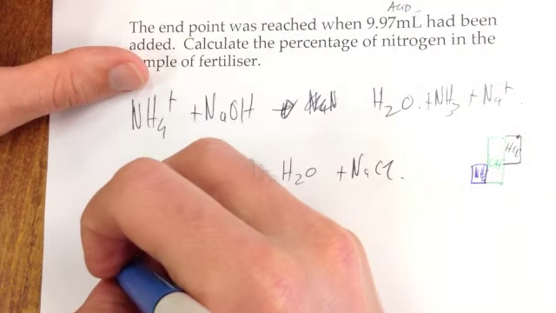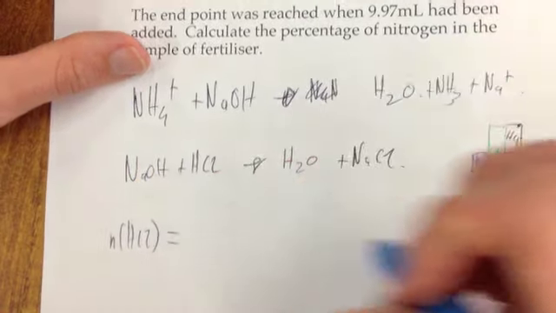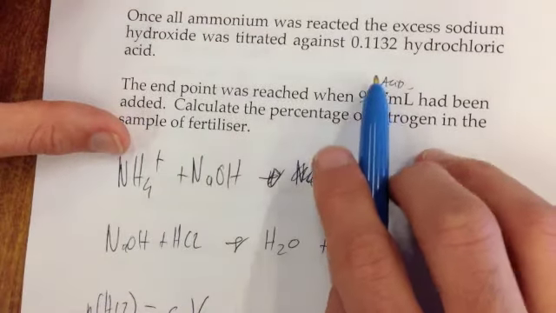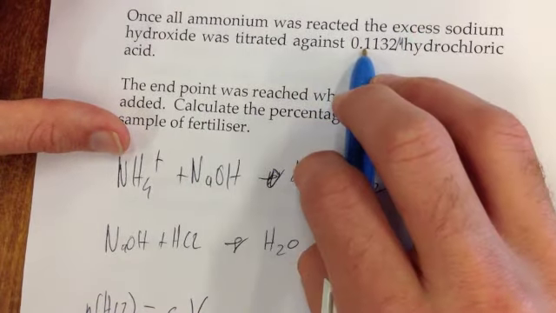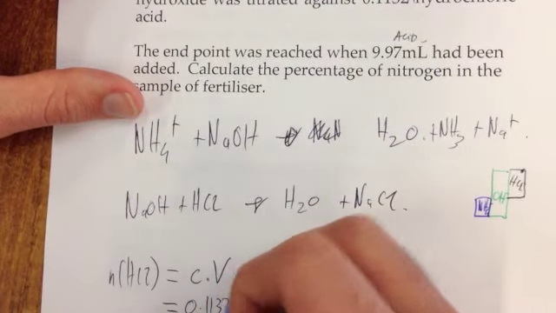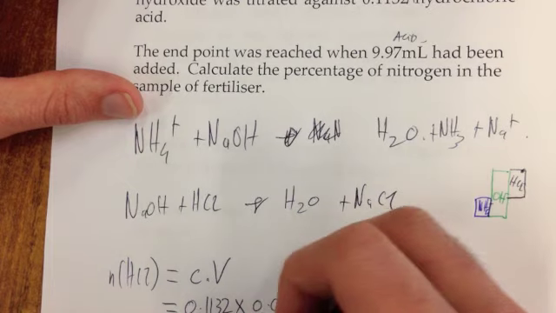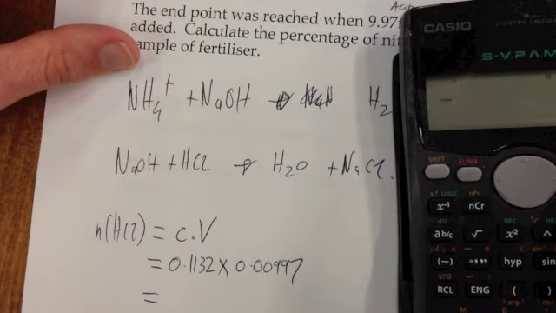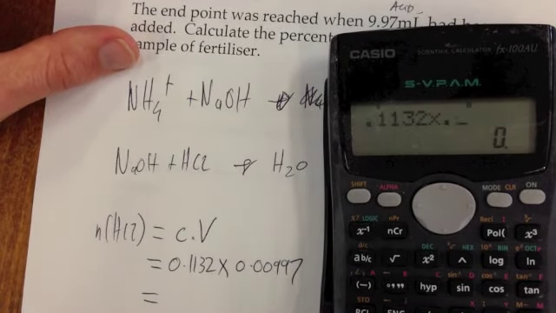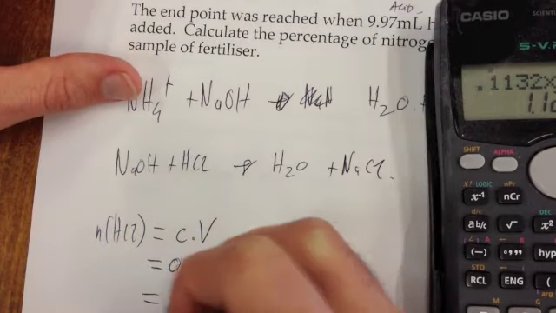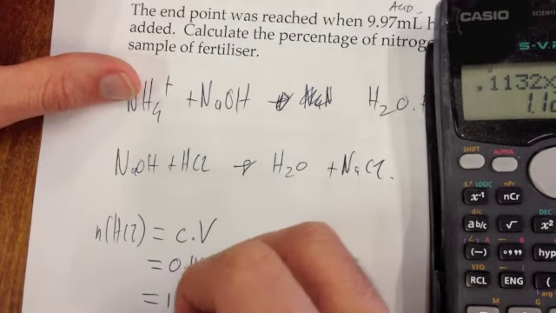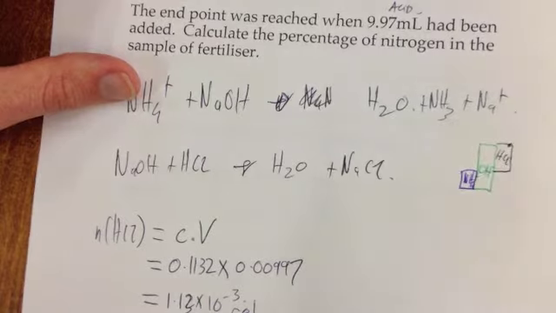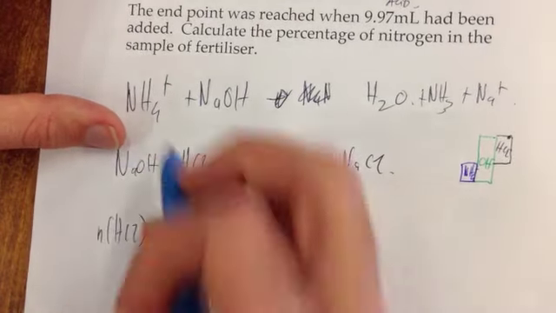So what we're going to do is go number of moles of HCl equals C times V, equals concentration, which is up here as 0.1132, times volume 0.00997, because we have to convert it to litres, remember. 0.1132 times 0.00997 equals 1.13 times 10 to the negative 3 moles. Okay, this is going to be the excess.